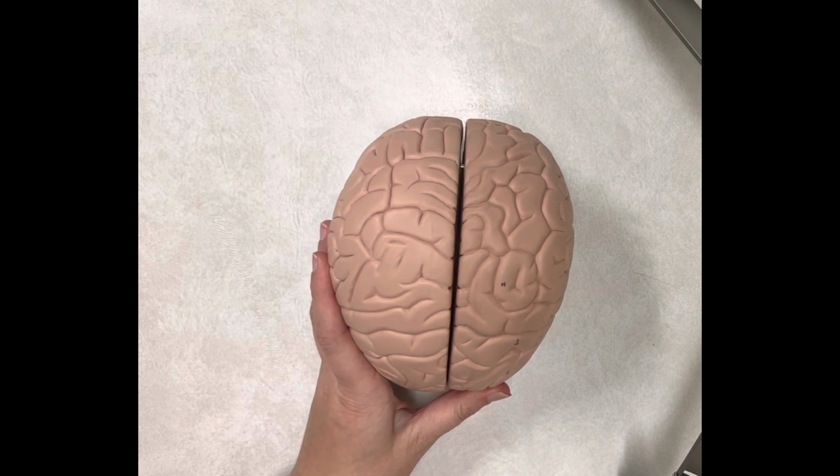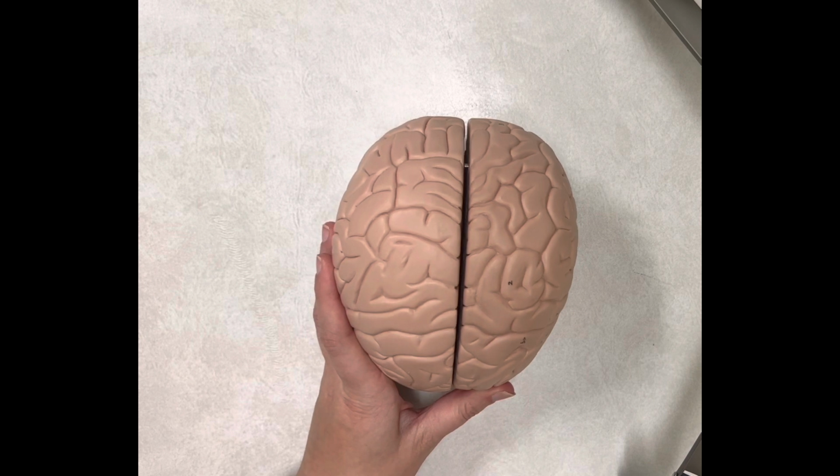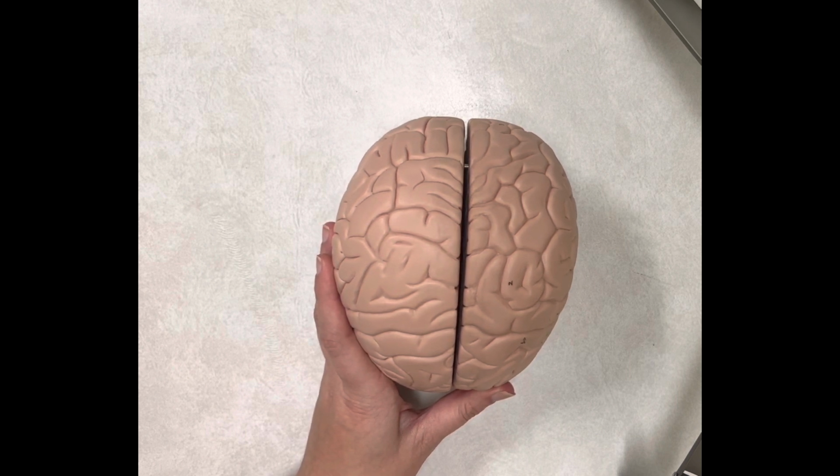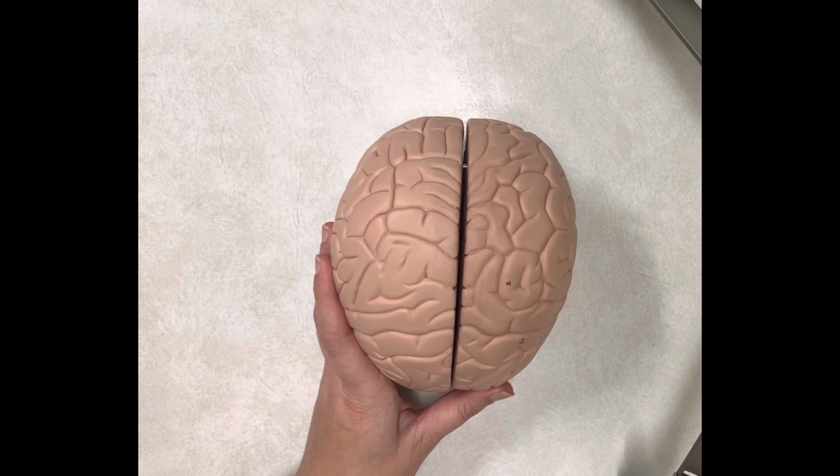Once you memorize these maters, you should know there's also a very important space called the subarachnoid space. If we break down that word, sub means below the arachnoid mater, so subarachnoid means there's a little space under that layer. This can be between the pia mater and the arachnoid mater, beneath the arachnoid mater. And this space contains CSF.